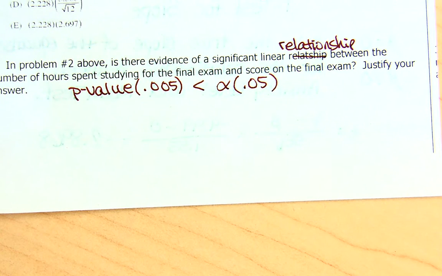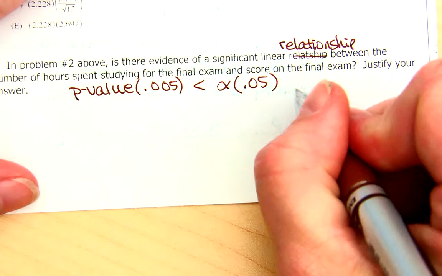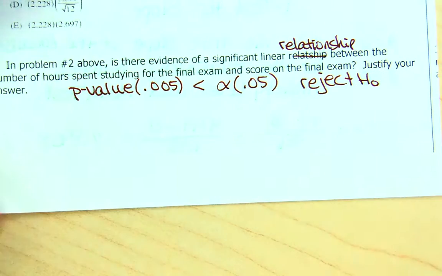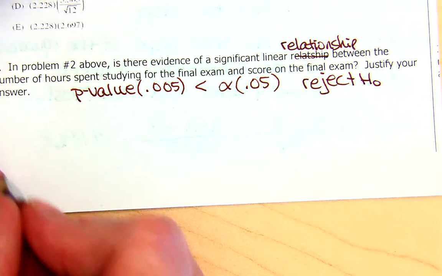So what is my decision? Isaac, what's my decision? Do I reject or not reject? Reject. So, we have evidence or we do not have evidence? We have evidence.